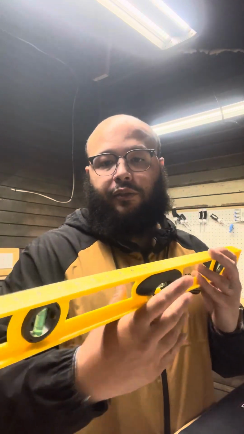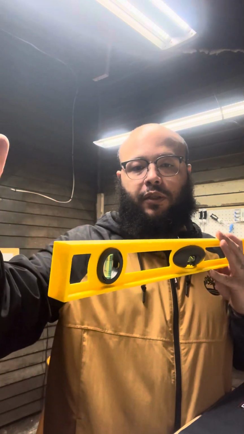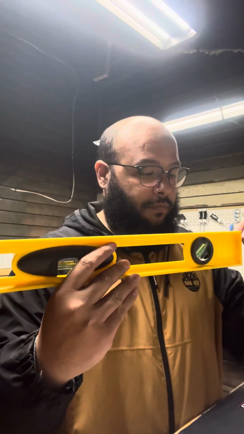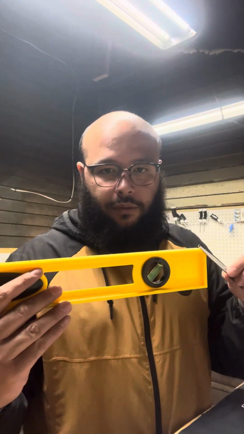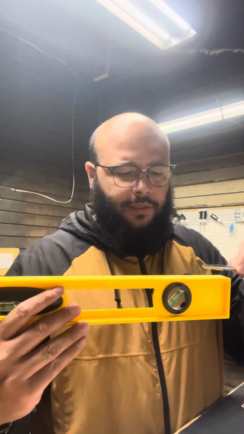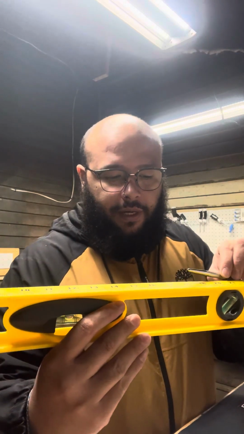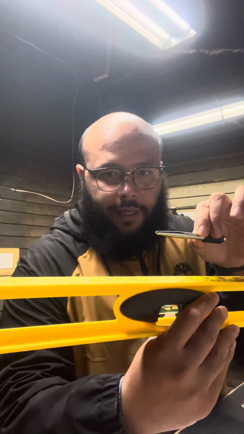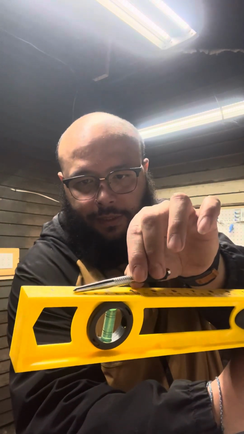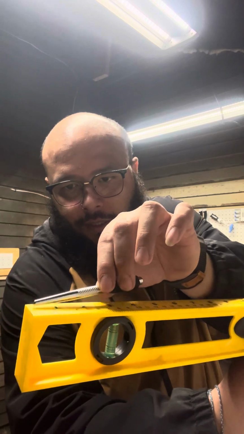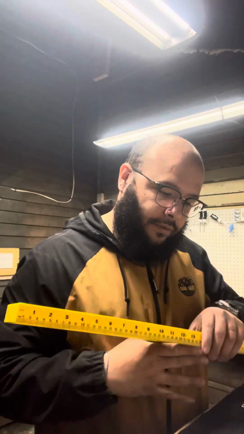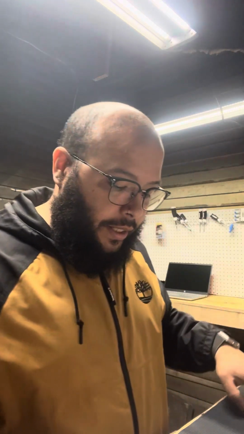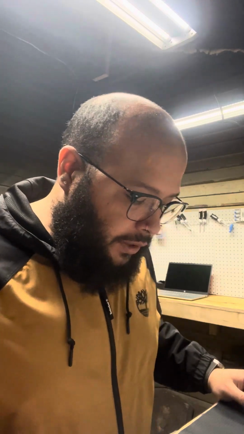The line of trajectory will be set to the target. Now once the projectile leaves the muzzle brake or the muzzle blast, it will slightly rise and then meet the line of sight and impact the target.